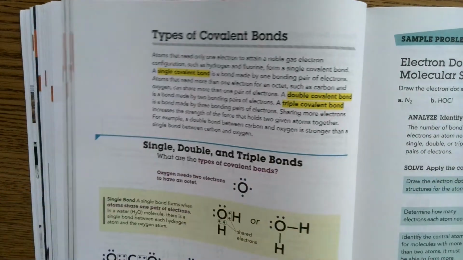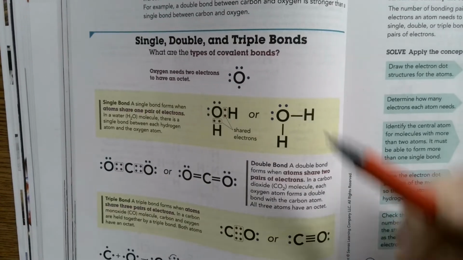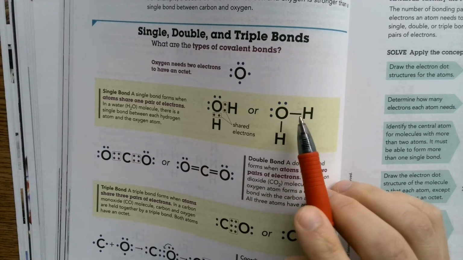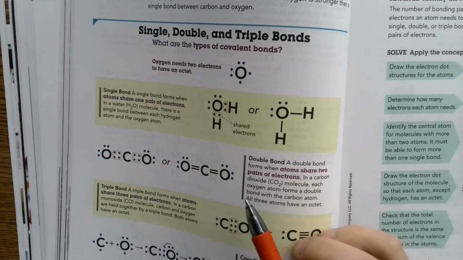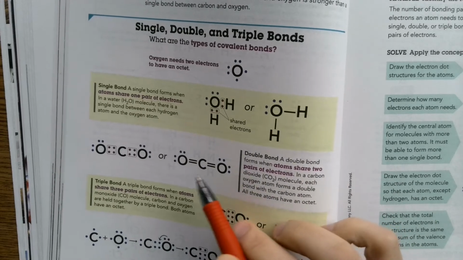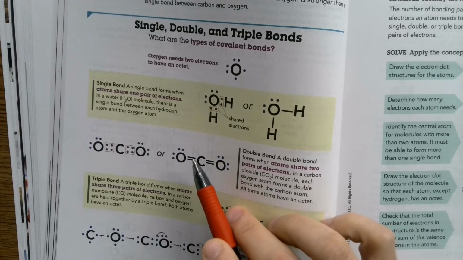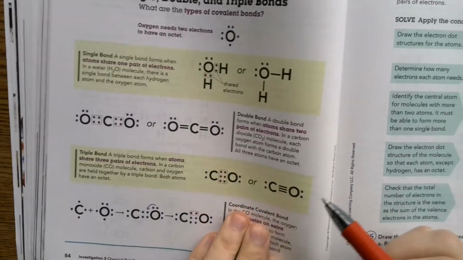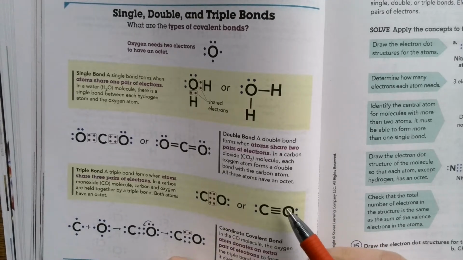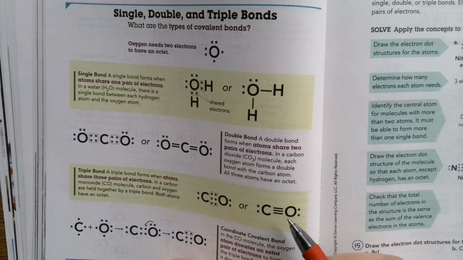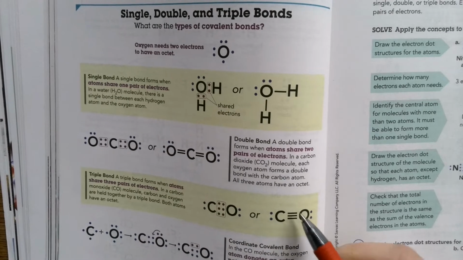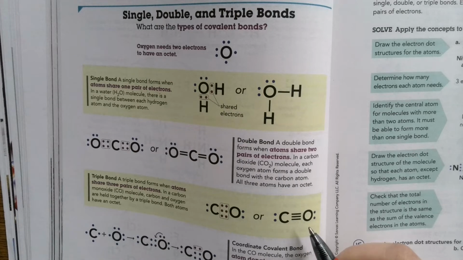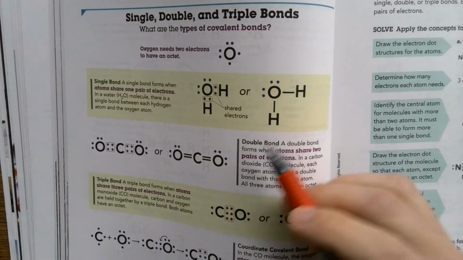I can show you down here what that may look like in single, double, and triple bonds. In a water molecule, we have a single bond between oxygen and hydrogen. In a carbon dioxide molecule, we have 2 bonds being formed between each side of this carbon. And down below, in carbon monoxide, we have 3 bonds being formed between carbon and oxygen. So there is more than one that can happen, and 3 is the most it can go. It can't go to 4. They're going to form either 1, 2, or 3.